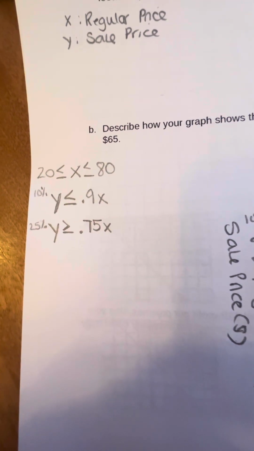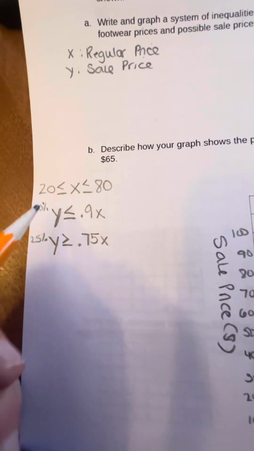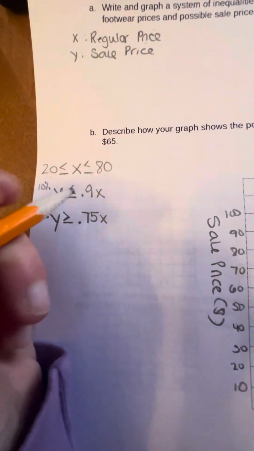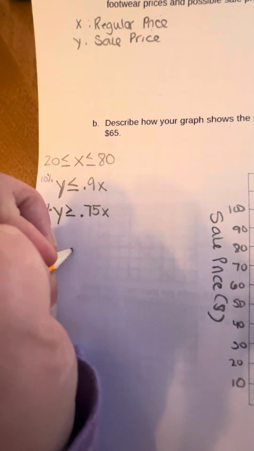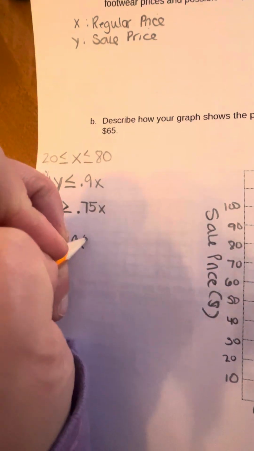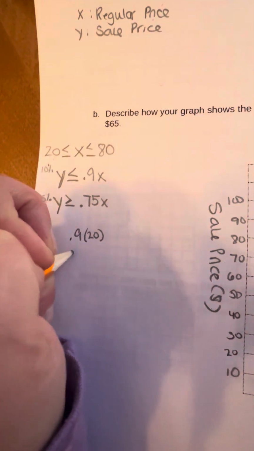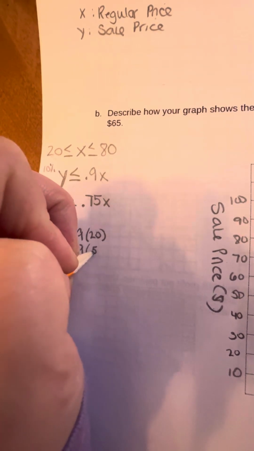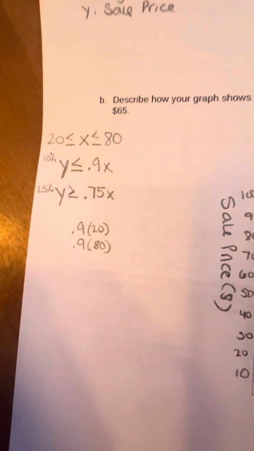Now, in order to do these graphs, we're only focusing on ranged items between 20 and 80. So what I'm going to do is a 90% price of what happens if the sneaker is $20 normally, and a 90% price of what's going to happen when this sneaker is $80.